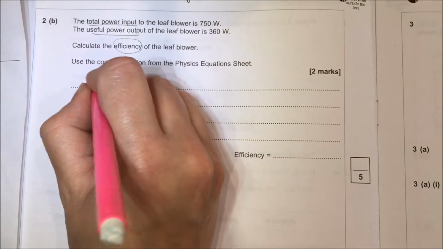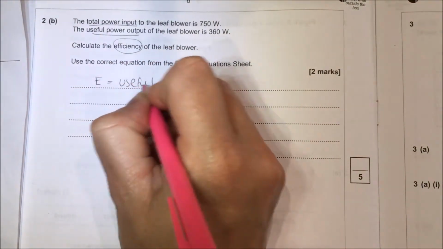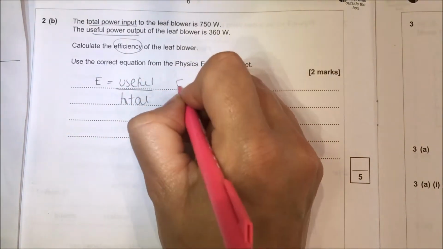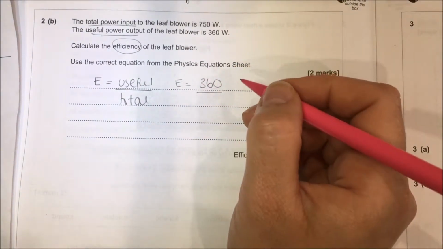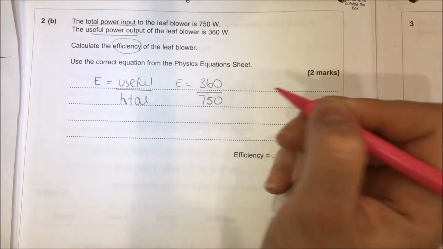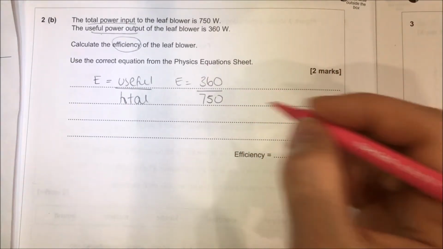Okay, so the efficiency equals the useful divided by the total. So the useful power is 360. We're going to divide that by the total power input, which is 750. Okay, so we've done that straight away using our equation sheet to work it out.